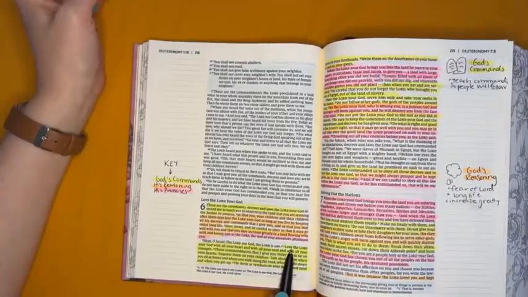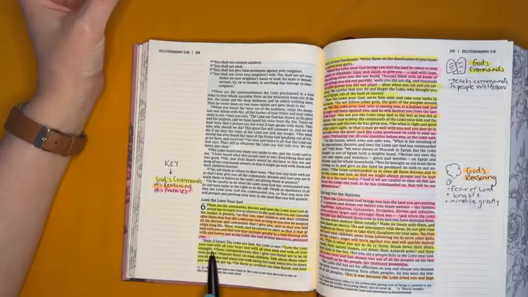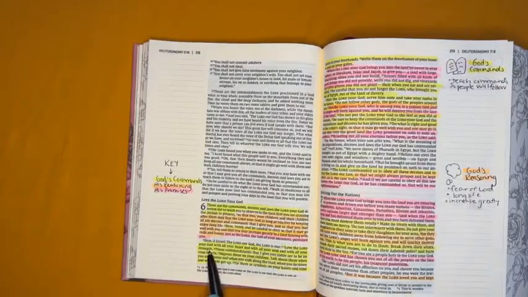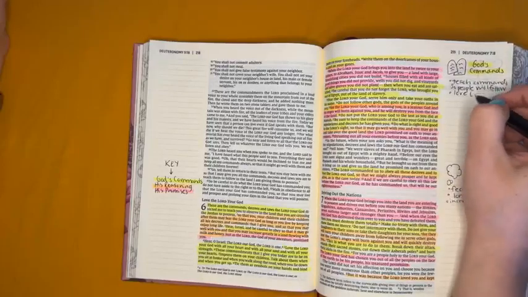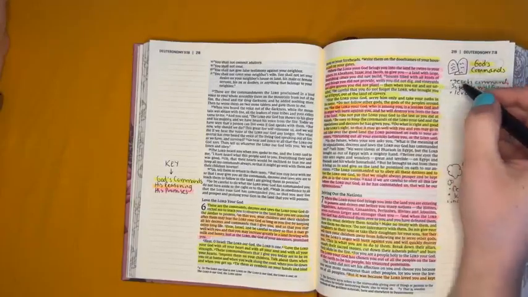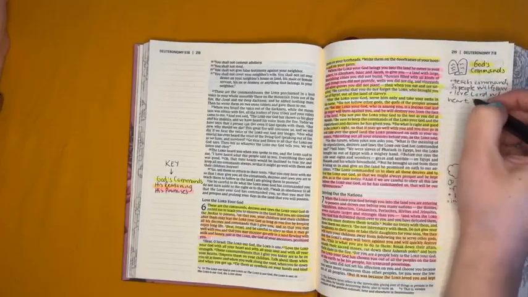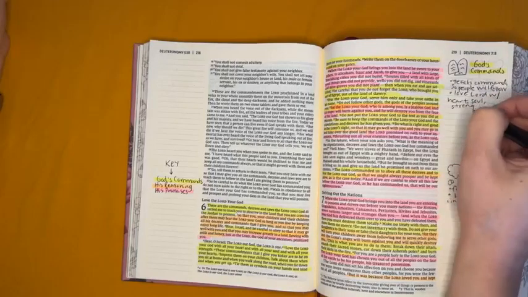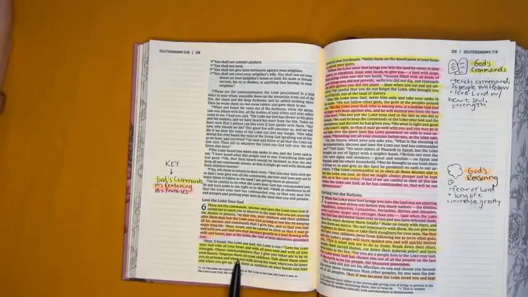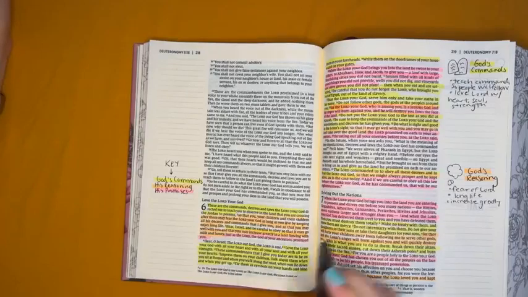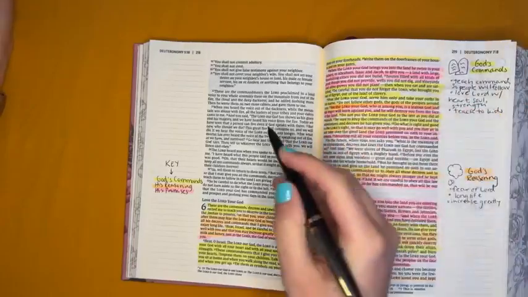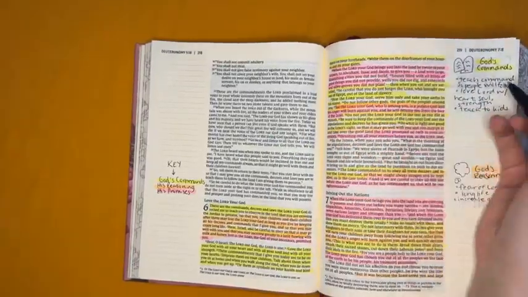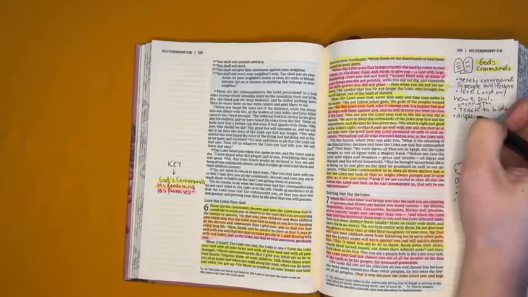In verse 4 or verse 5, it says, love the Lord your God with all your heart, your soul, and your strength. And we hear this a lot in the New Testament, but it actually originated in the Old Testament. Okay, so love is under commands. Love the Lord with heart, soul, and strength. We're supposed to teach them to our children. We're supposed to write them on the door frames, so we're supposed to display them.